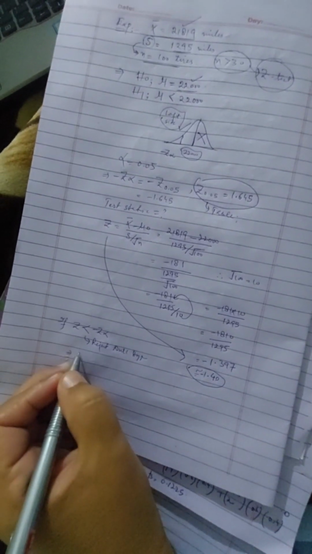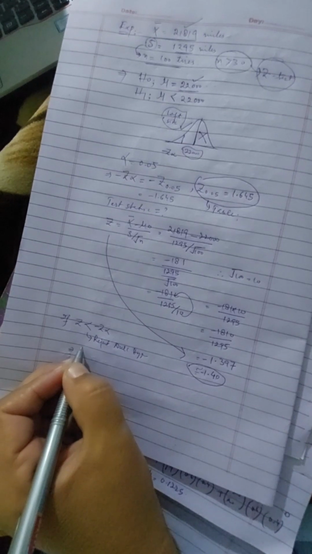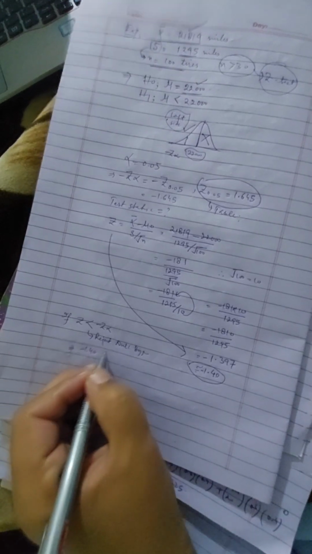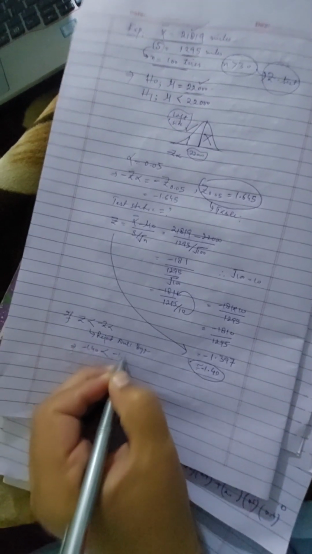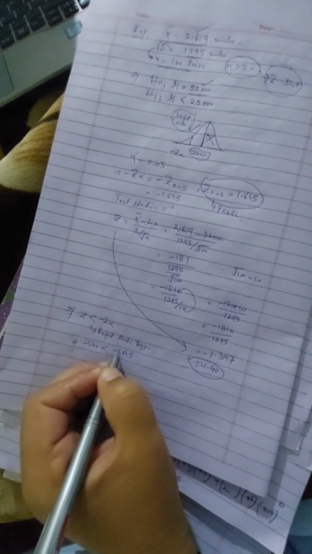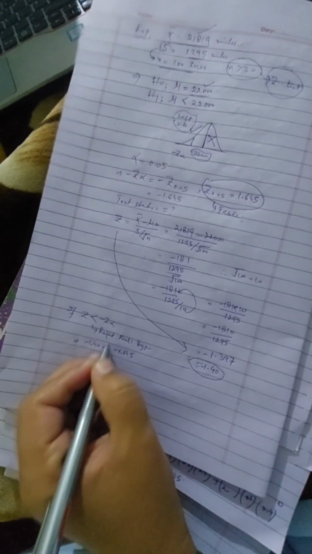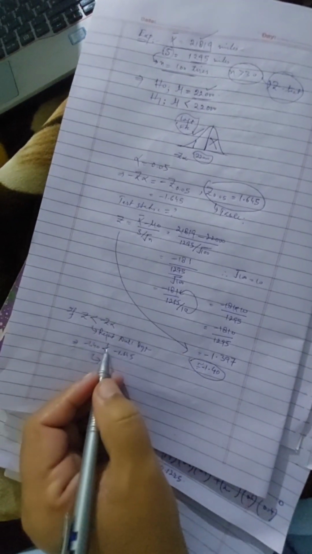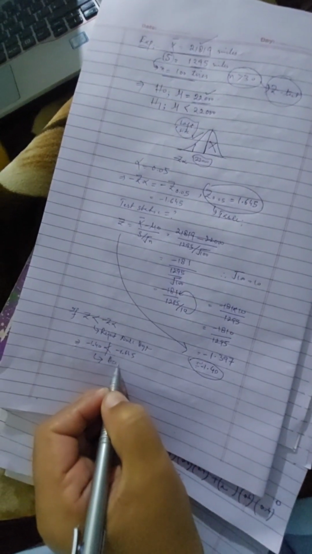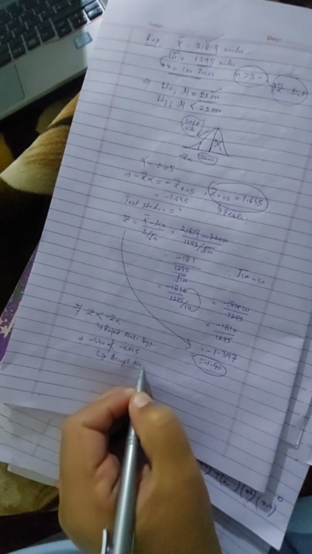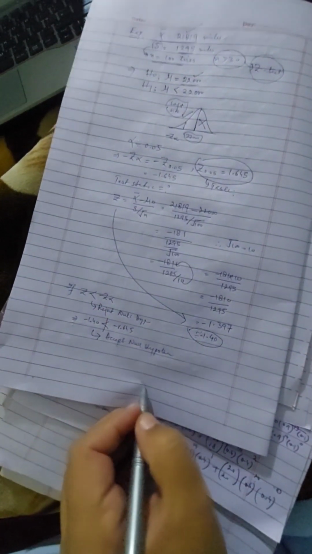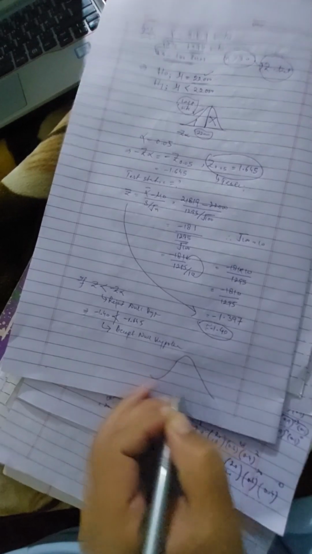Now write it: z is equal to minus 1.40, is it less than minus 1.645? Minus 1.40 is actually greater than minus 1.645, so it is not less than minus z alpha, so we accept the null hypothesis.